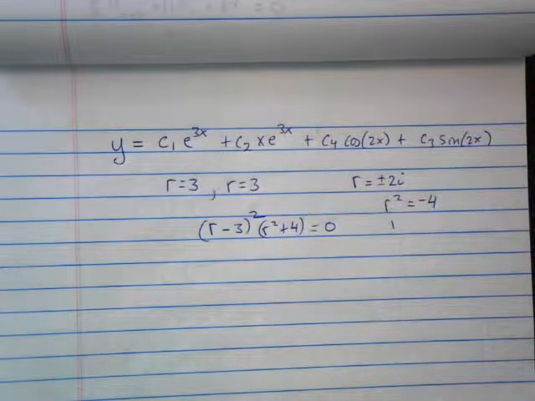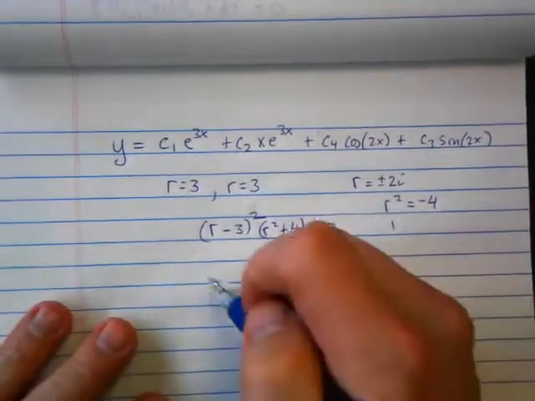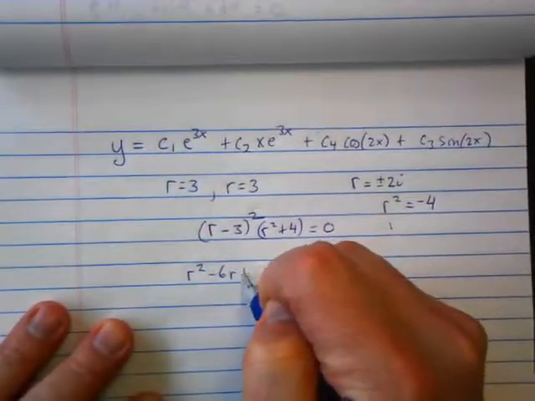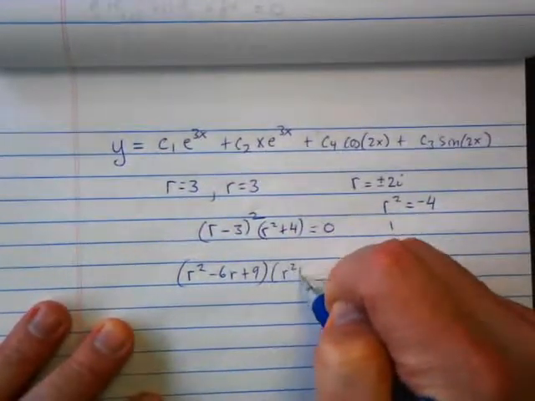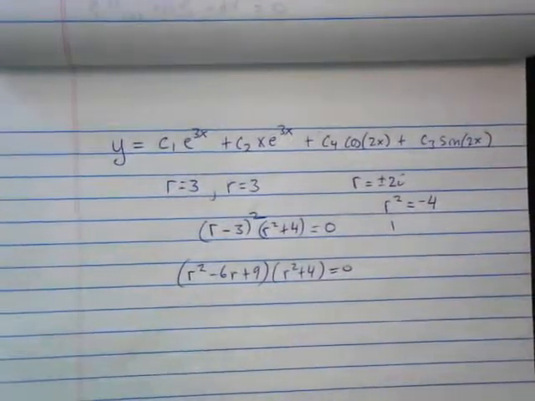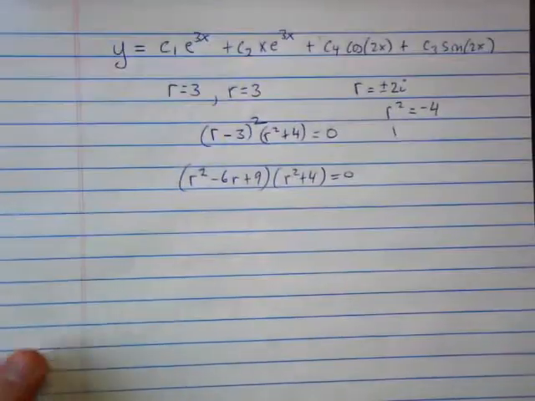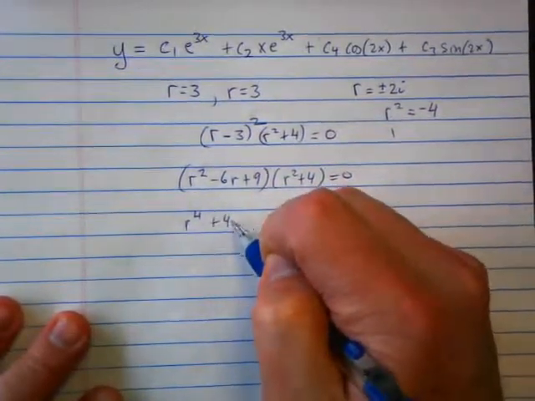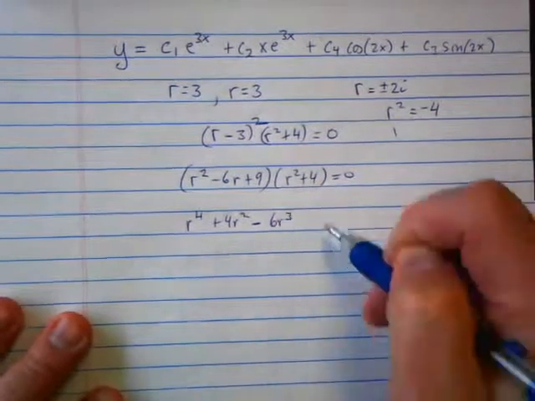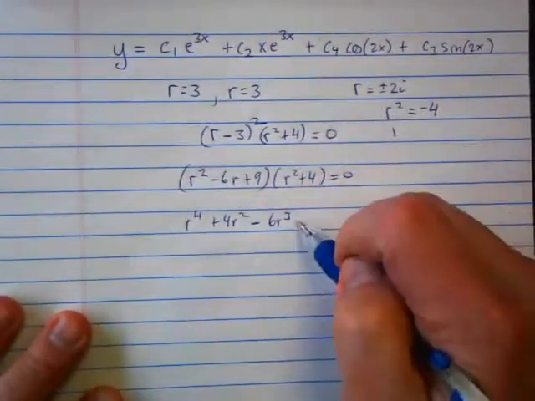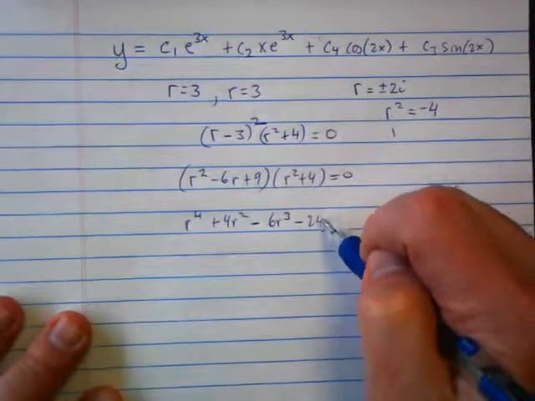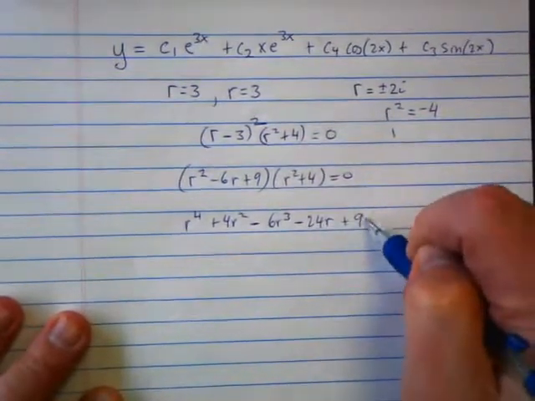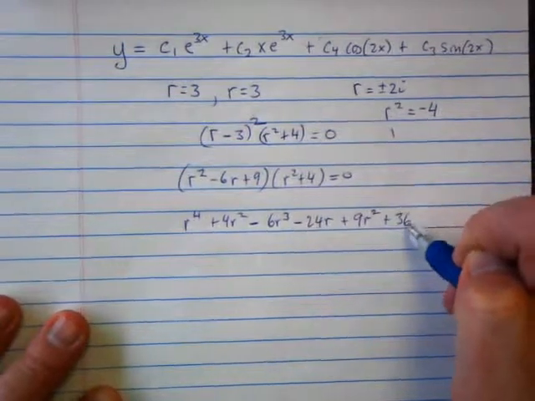Now what I have to do is I just have to FOIL the whole thing out and then write everything using my y primes. R minus 3 squared, that's r squared minus 6r plus 9. And then I have to multiply by the r squared plus 4. So that's going to be r to the 4th plus 4r squared minus 6r cubed minus 24r plus 9r squared plus 36 equals 0.